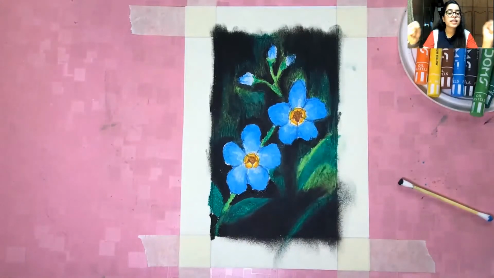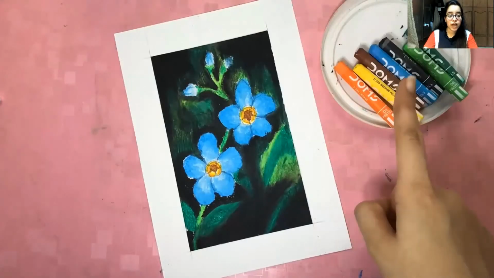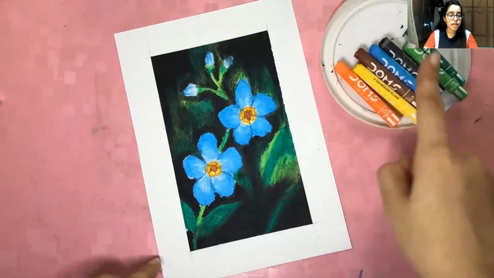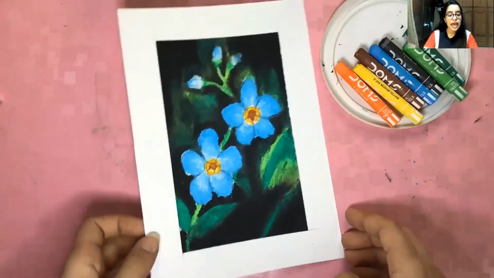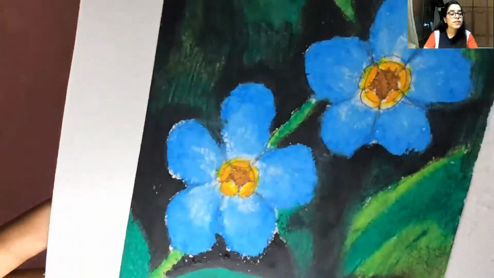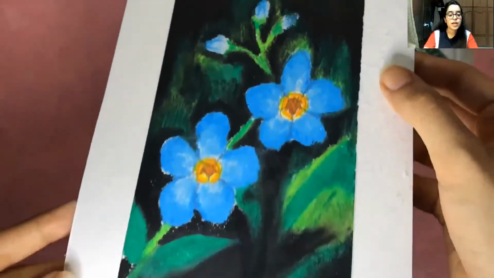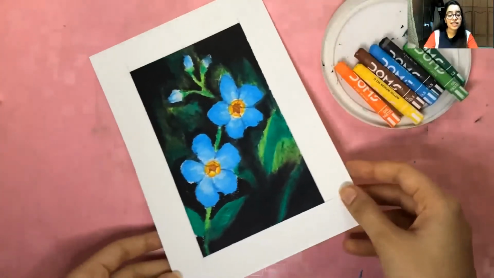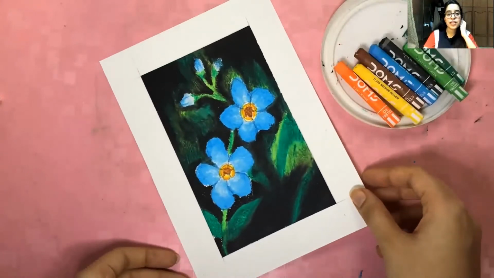So everybody who has given the background or not given the background now. So it's now time to reveal the name of the flower. We created this artwork with the help of oil pastels. And the name of this particular flower is Forget Me Not. Yes, that is the name of the flower. It's called Forget Me Not.